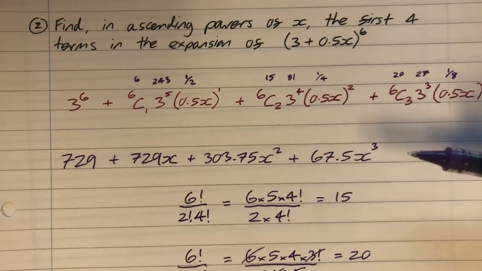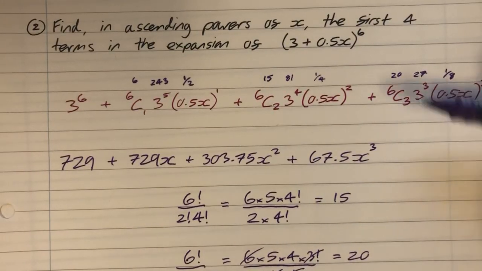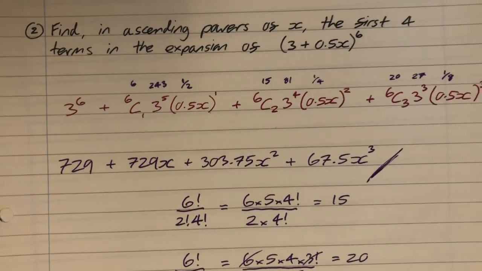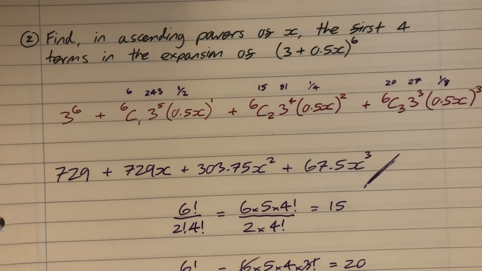And that is the first 4 terms of this expansion. Okay, so that's the answer. That's what the question asked for, just the first 4 terms.